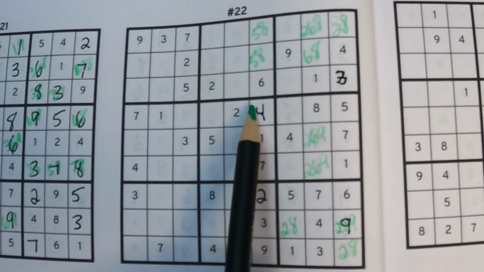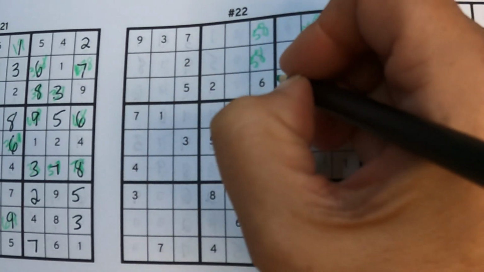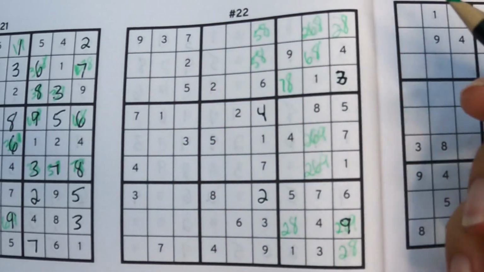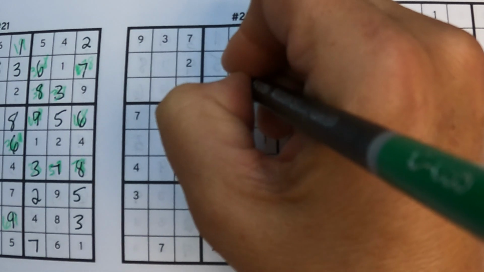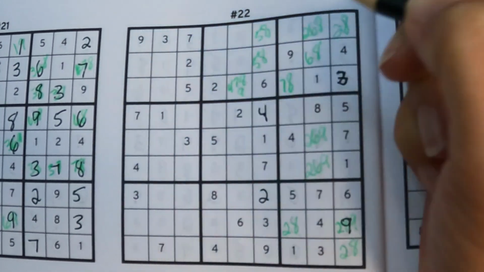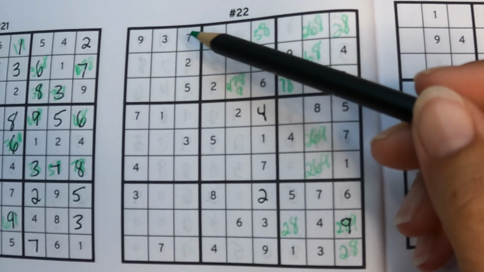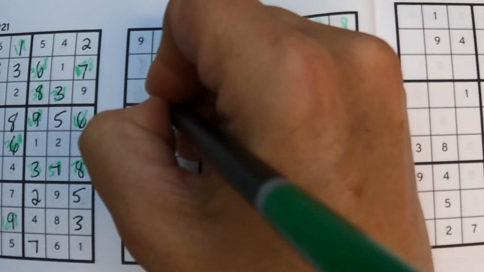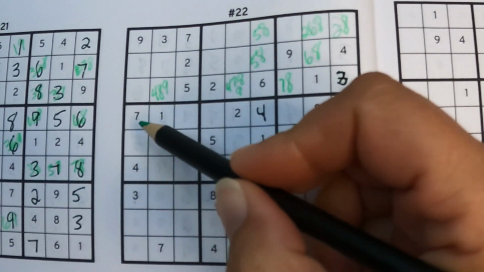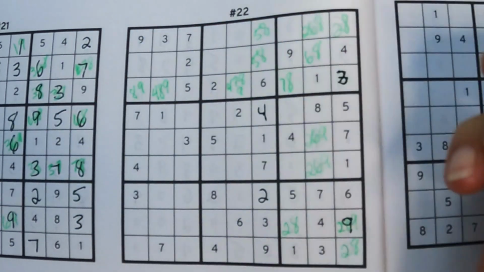We look at this row, we're missing 4, 7, 8, and 9. We've got 4 and 9 here, so 7, 8. No help here. 4, 7, 8, 9. Seven here, so 4, 8, 9. 4 and 7 here, so 8, 9.